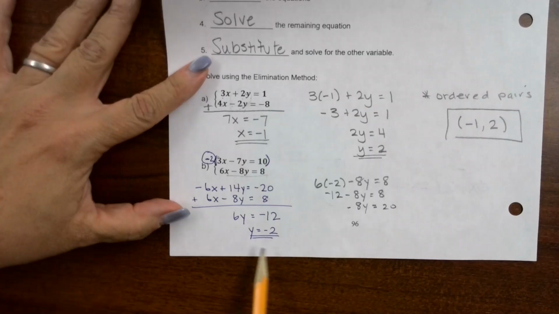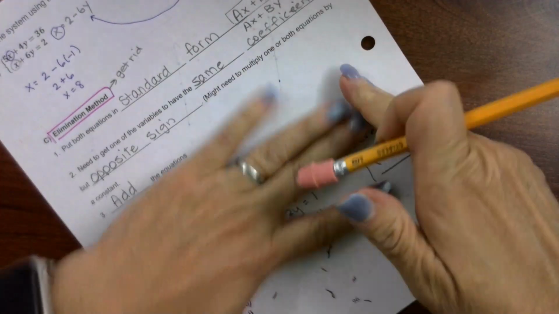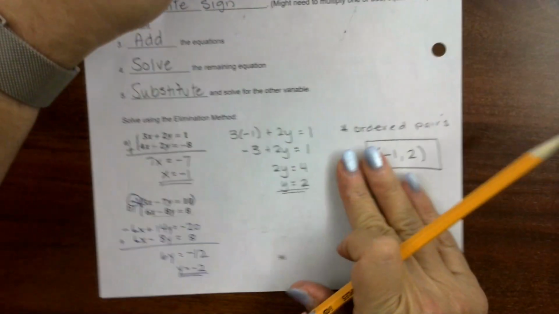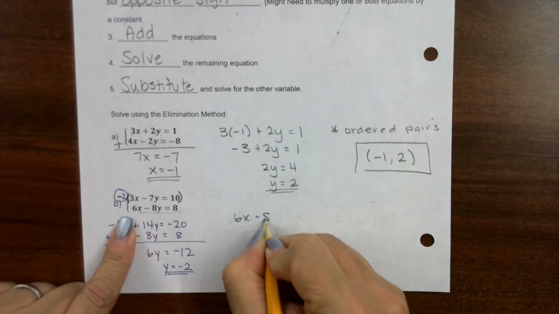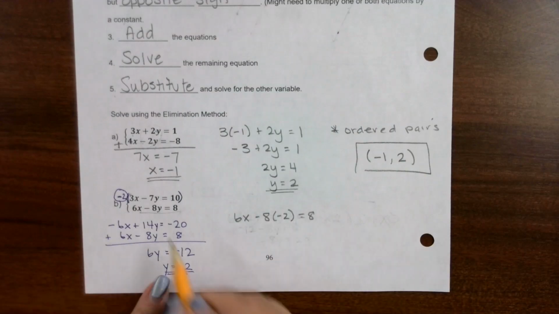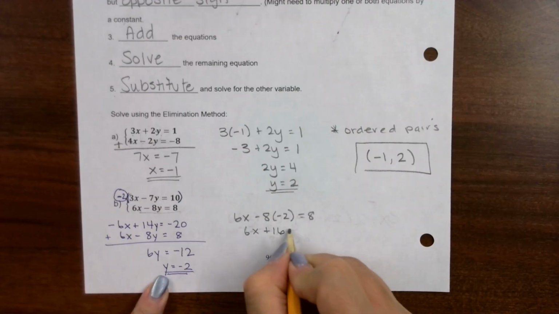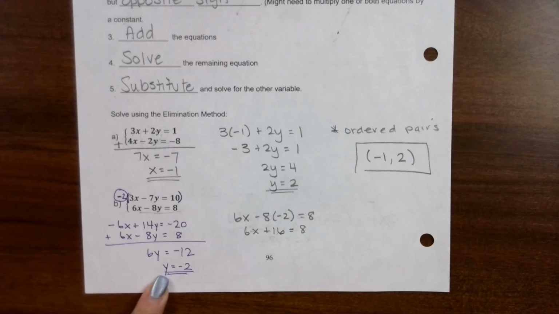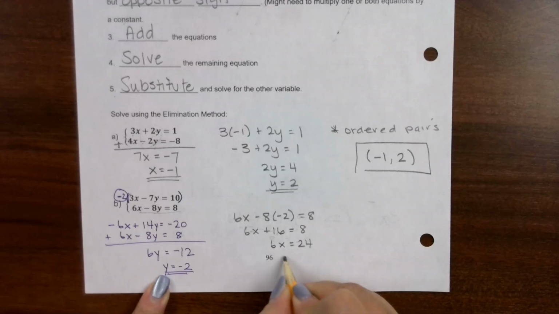I have y equals negative 2, and I just plugged it in for x. So hold on. I'm going to erase this. Hopefully you caught what I did. Let's go back and fix this. I have 6x minus 8 times negative 2 equals 8. This was y, so I have to plug it in for y. So 6x plus 16 equals 8. So 6x equals 24, so x equals 4.